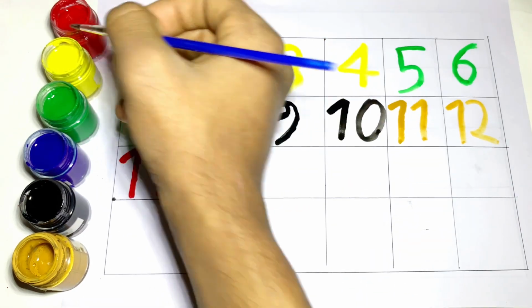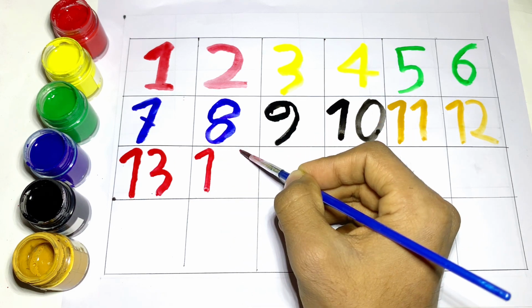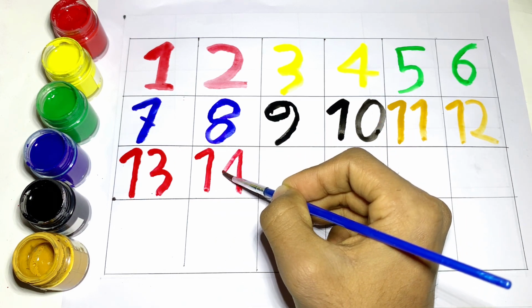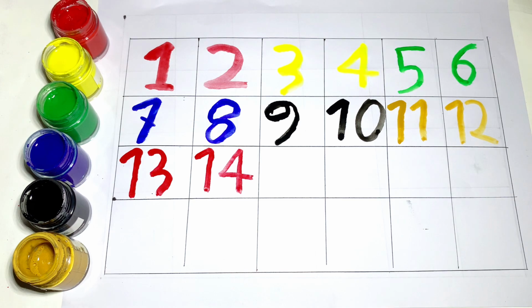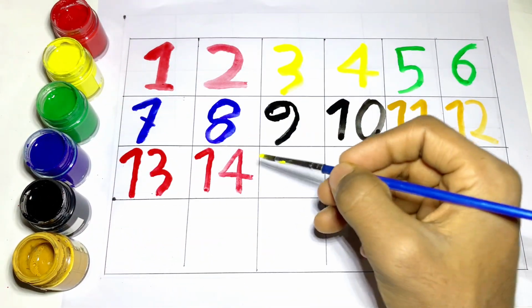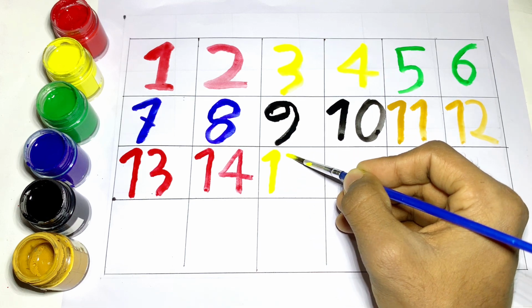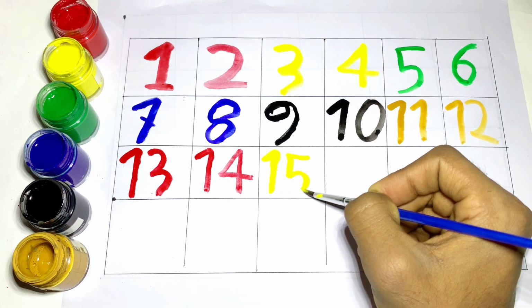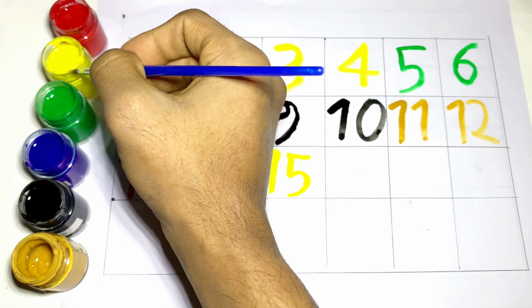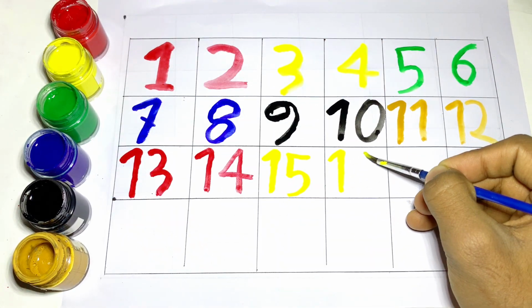Kids, again use red color and draw 14. The numbers of 14. Kids, now draw 15. The numbers of 15, and again use yellow color. The numbers of 15. Kids, again use yellow color and draw 16. The numbers of 16.